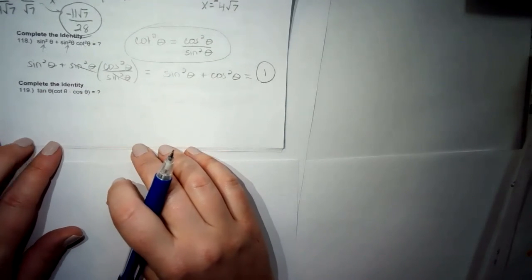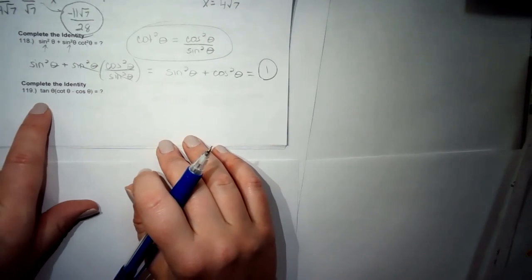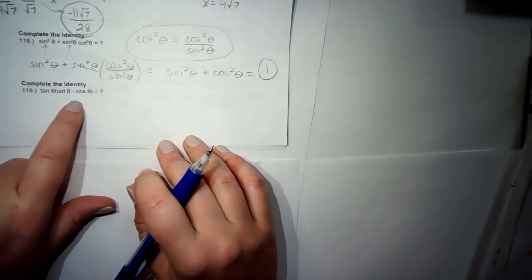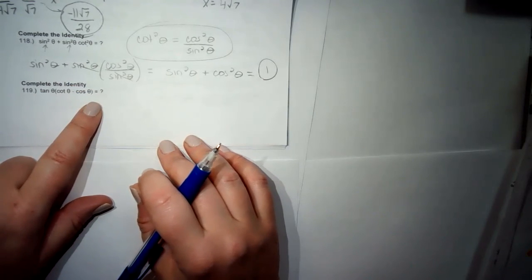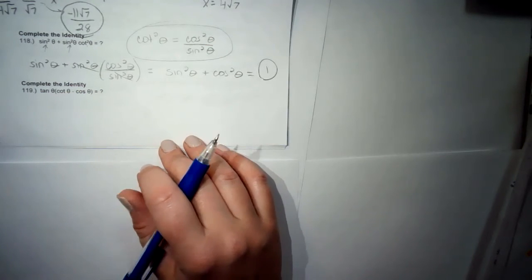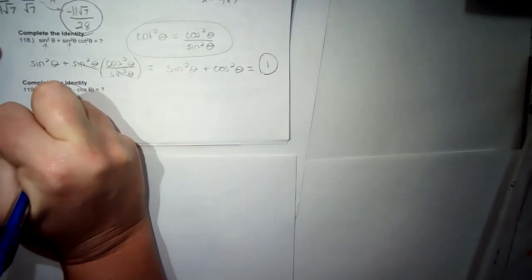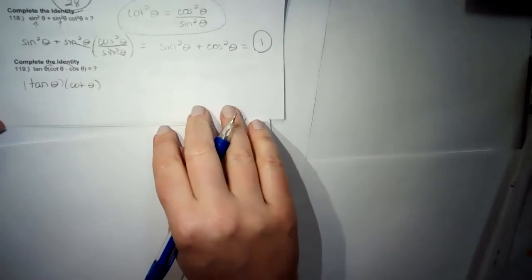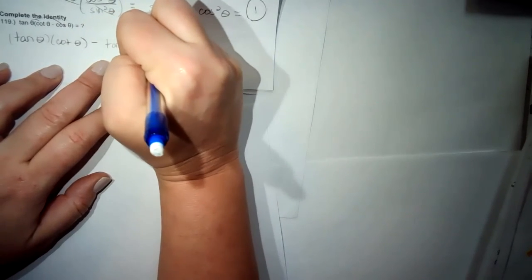Okay, let's do this last one, 119. Everyone okay with that one? Okay, let's see what we can do here. I have tan theta, and then I have a little parenthesis package with cotangent theta minus cosine theta. Okay, before I start substituting people, what do you think my first step ought to be? Let's distribute. Okay, so I'm going to have tan theta times cotangent theta. You don't have to put them in parentheses. You can just sit them right next to each other if you want to. Minus tan theta cosine theta.